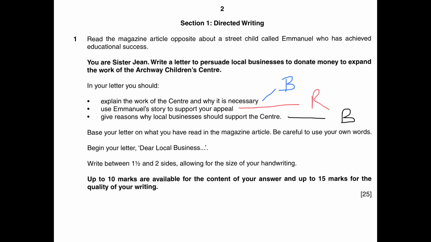Okay, well, having read through the question, I'm then going to go back over it and underline the key words that will stop me forgetting any particular content. So I'm reading about this child called Emmanuel, and what do I have to do? Well, I'm going to write a letter. And it's a letter to persuade.